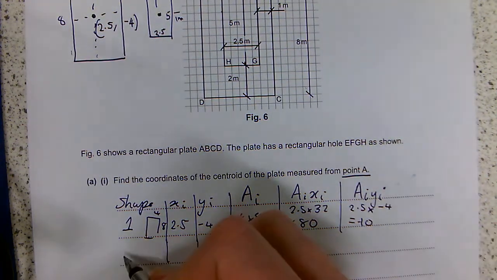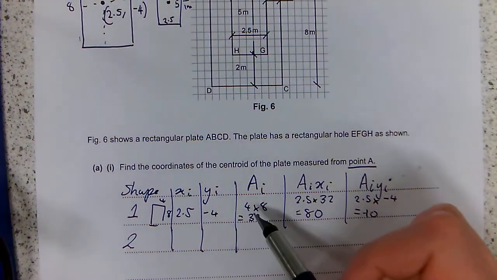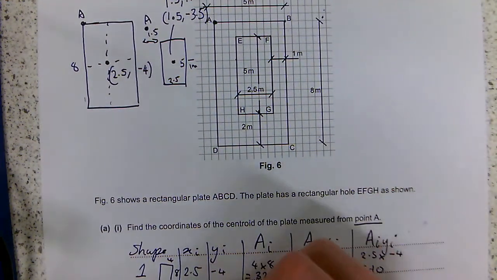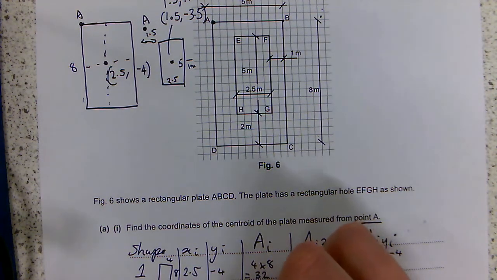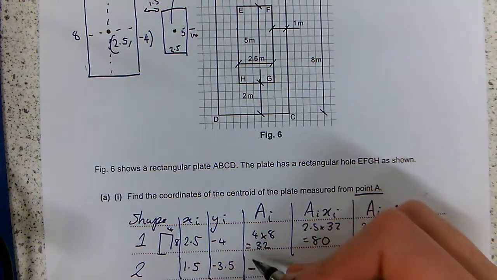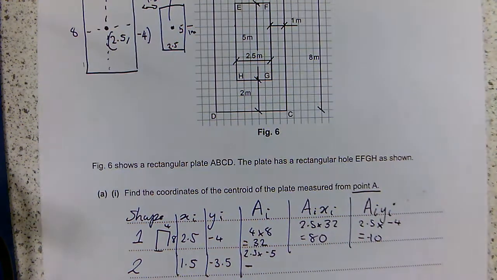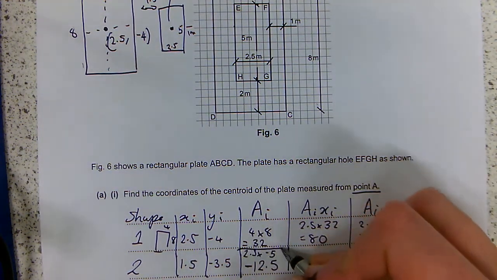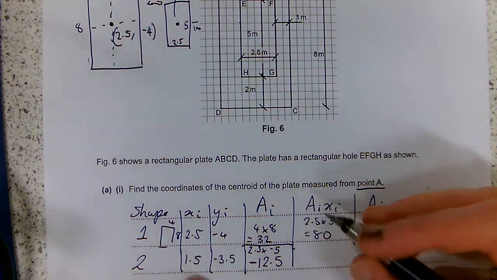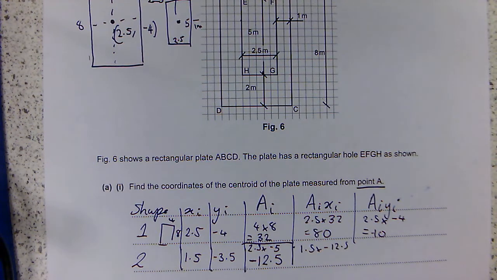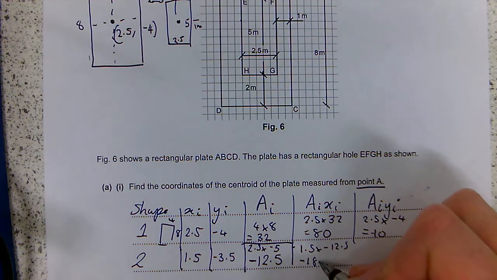Then our second shape is the hole. We do it almost exactly the same, apart from we make sure the area is negative because it is being taken away. So our centroid we found as 1.5 and minus 3.5. The area of this shape is 2.5 by 5, so 2.5 times 5 is 12.5. It's minus 12.5 because it is a hole. Then we do exactly the same thing as before: 1.5 times minus 12.5 comes out as minus 18.75.